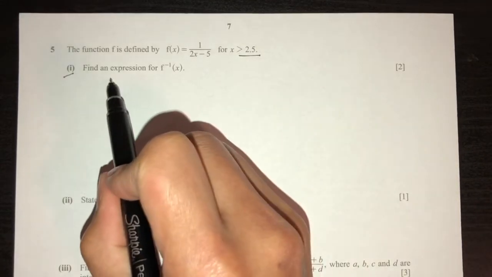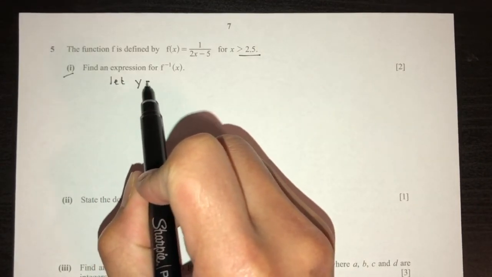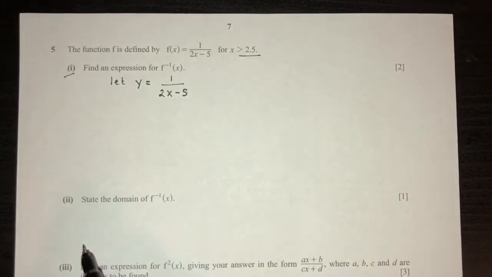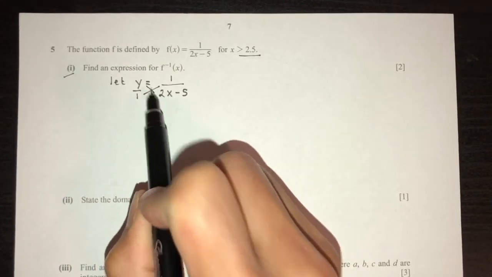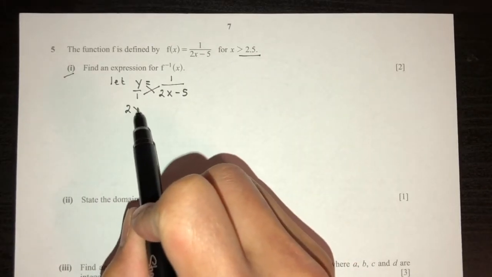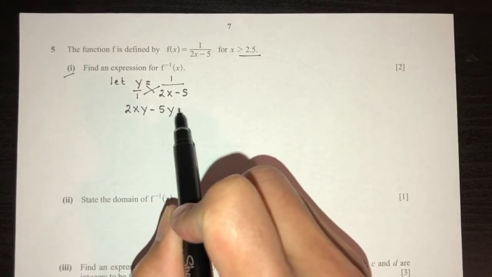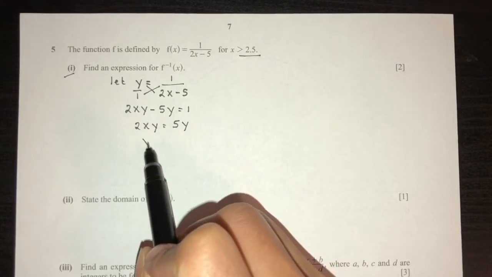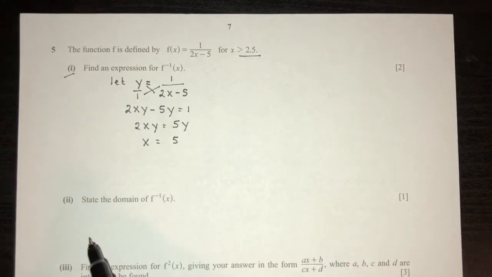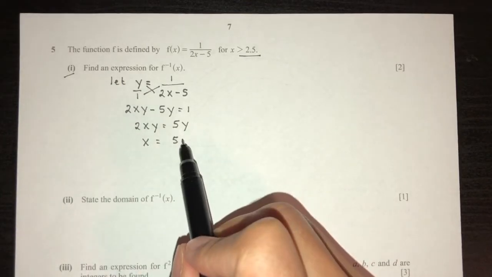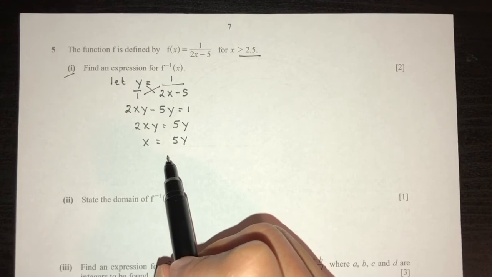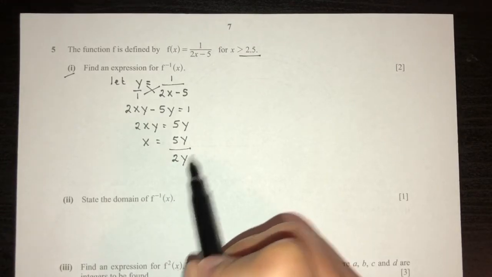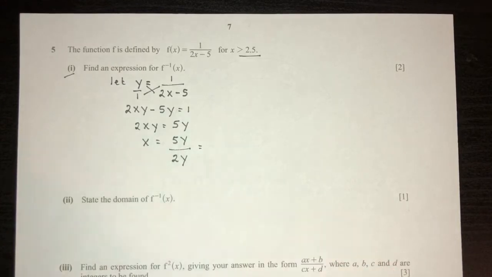So as you guys know, the first step is to let y equal to f of x, which is 1 over 2x minus 5. Next step is to make x become the subject of formula. So we cross multiply, you will have 2xy minus 5y equal to 1. So 2xy equal to 5y, x equal to 5y divided by 2y, which is 5. So I think I made a mistake somewhere.